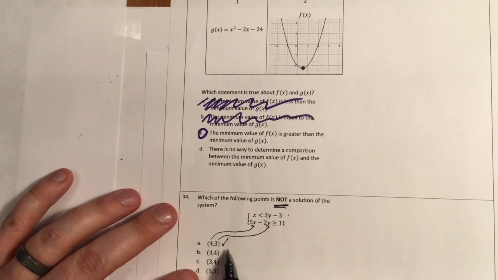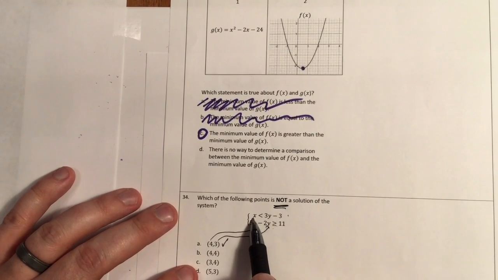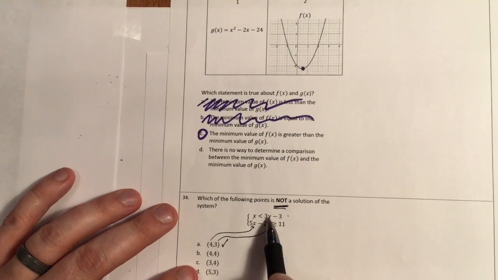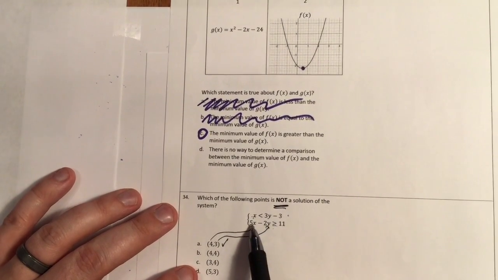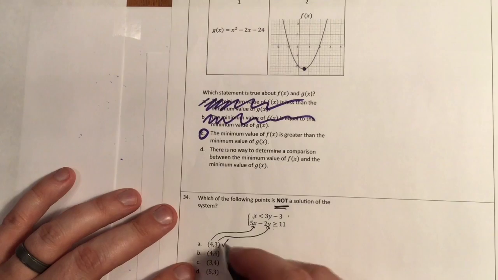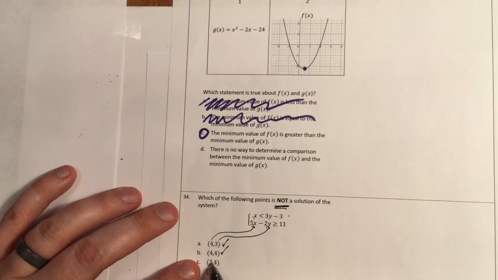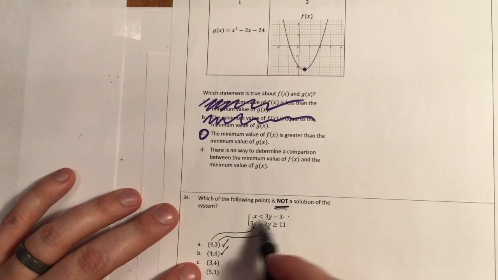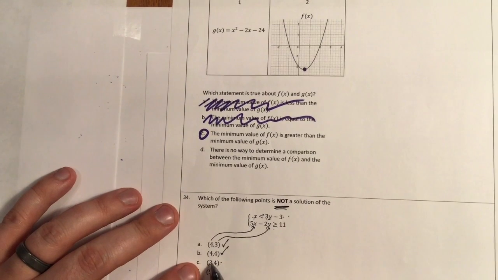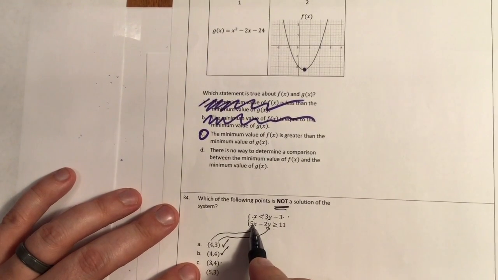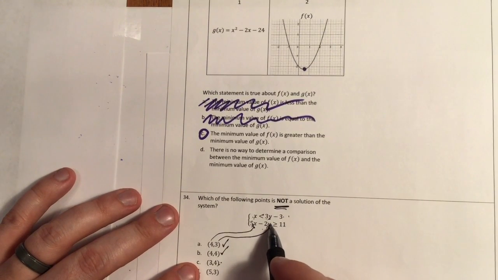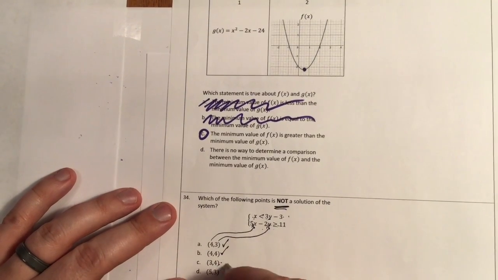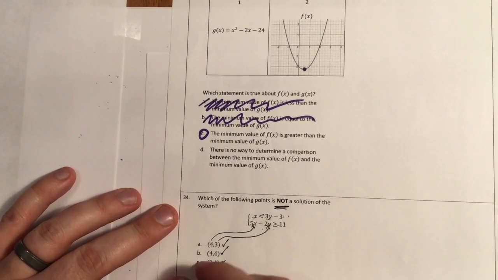So let's try the next set of numbers, 4 and 4. If I put 4 here, 4 is less than 9, and here that'd be 20 minus 8. That's 12, that still works. Okay, 3 and 4: is 3 less than 3 times 4, which is 12? 12 minus 3 is 9. Yeah, so 3 and 4 work for this first one. How about here? What is 5 times 3? 15. 15 minus 8, right? 2 times 4 is 8. 15 minus 8 is 7. 7 is not greater than or equal to 11. So this is not a solution for both.